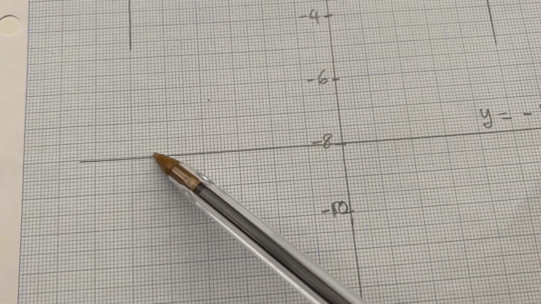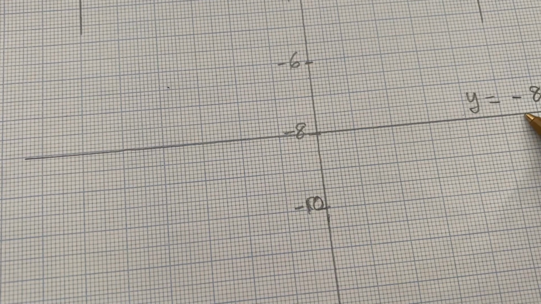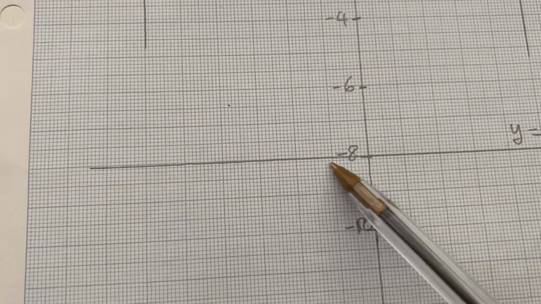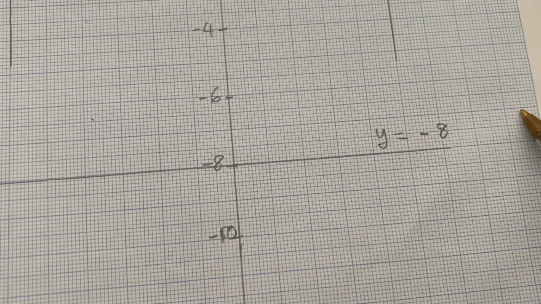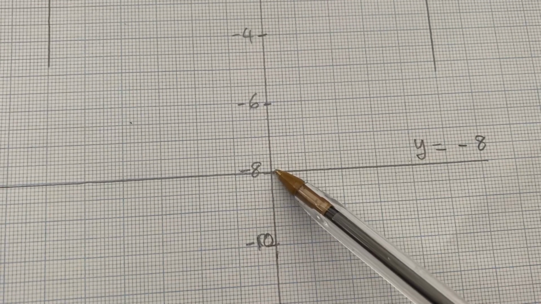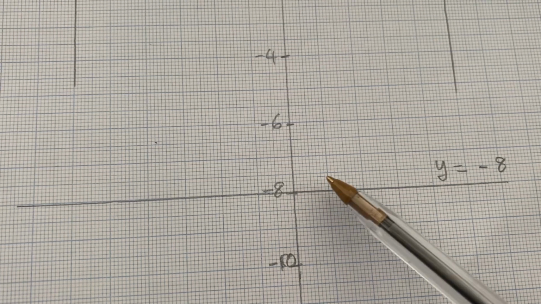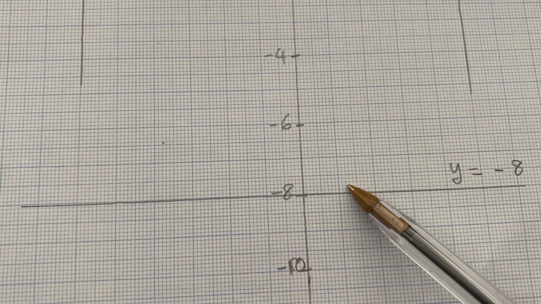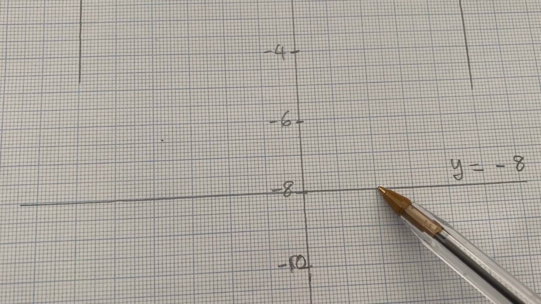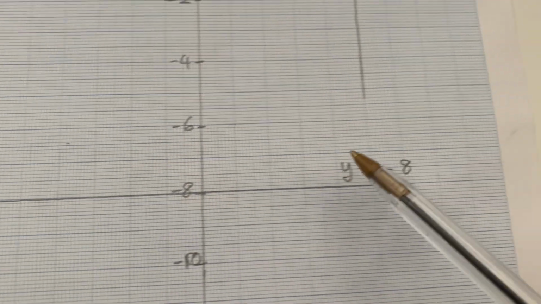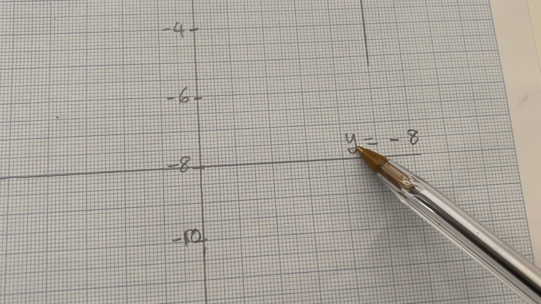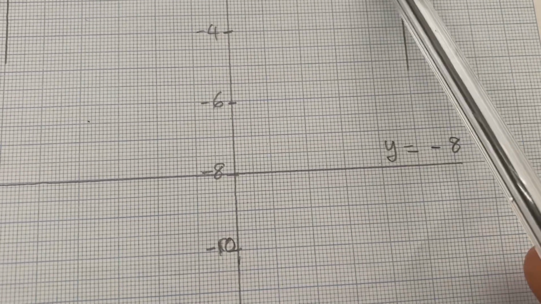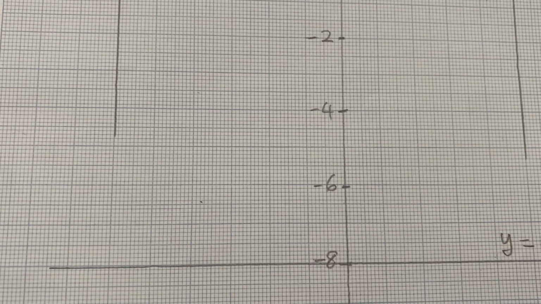So this line goes through the point -8 on the y-axis. So on this whole line here, y equals -8. So you can have (0, -8), (1, -8), (2, -8) on this line here. So this line here is y equals -8. You can draw a lot of line graphs.